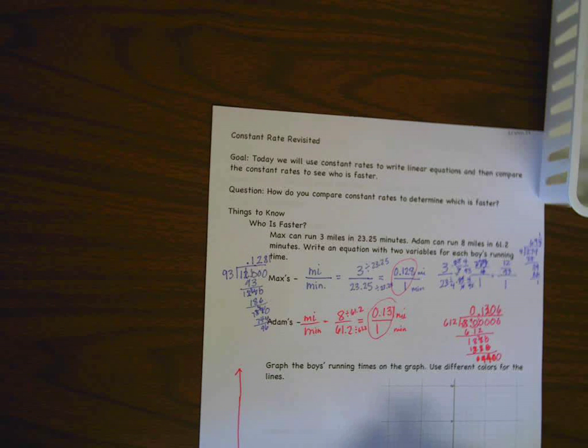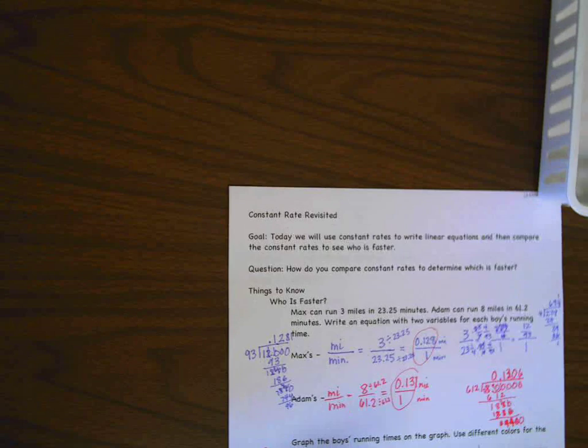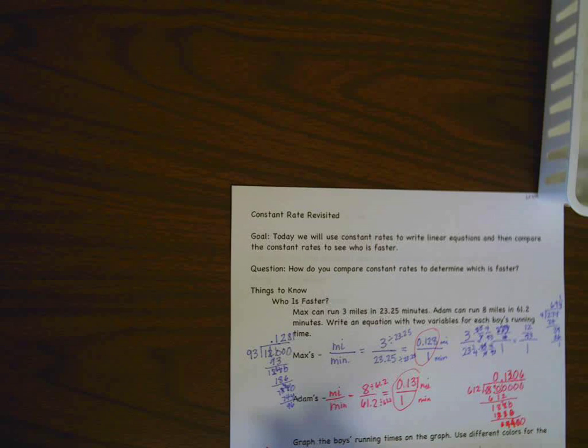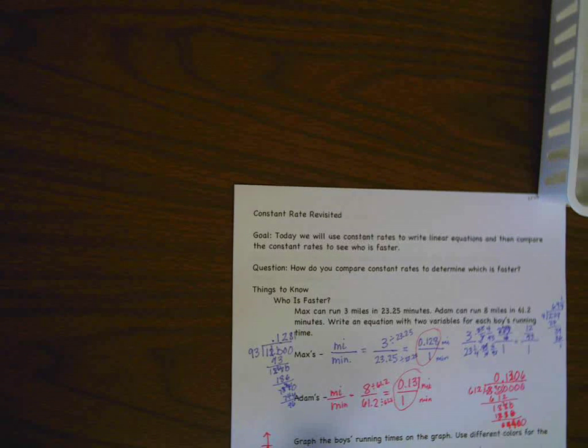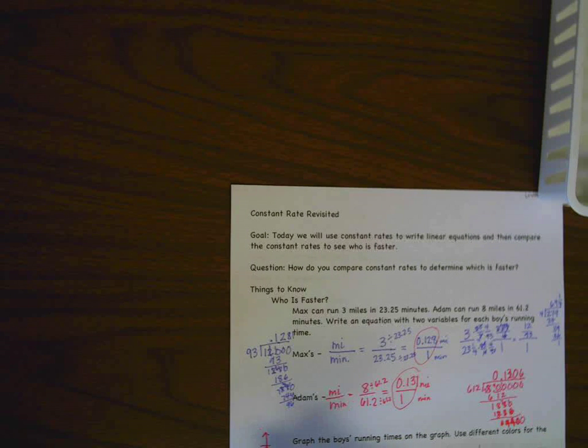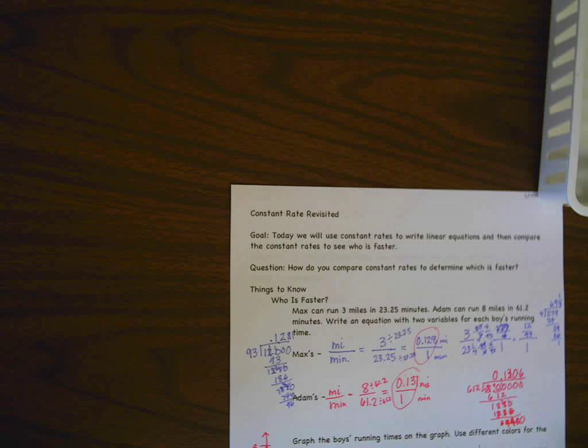Okay, so those are minutes. And then this is going to be miles. And we're going to go 1, 2, 3, 4, 5, 6, 7, 8. Okay, so 1, 2, 3, 4, 5, 6, 7, 8.